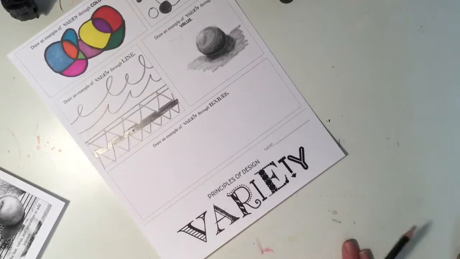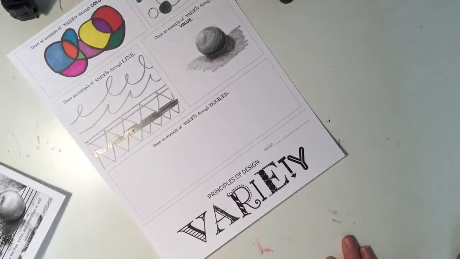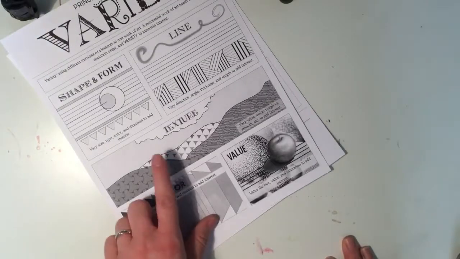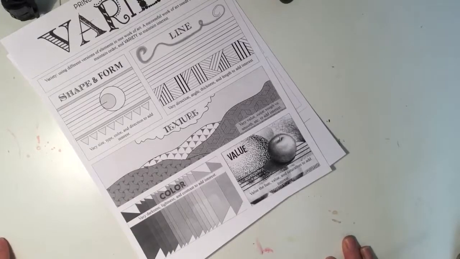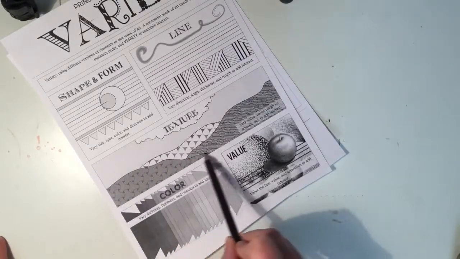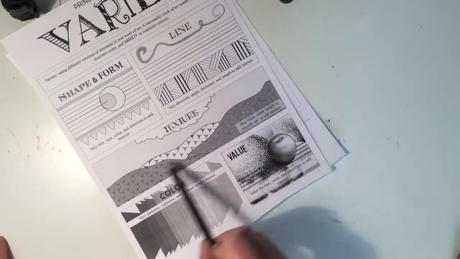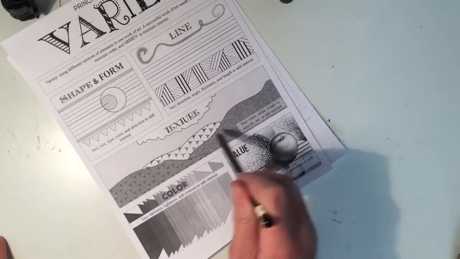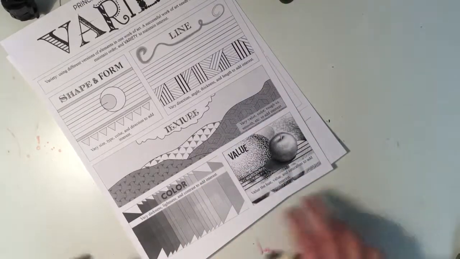And last but not least then is texture. So what I'm going to do is I'm actually going to stick with this same layout from the reference sheet. And I'm going to do a little, it kind of looks like a wavy landscape here. And within each box, I'm going to show a different kind of texture.